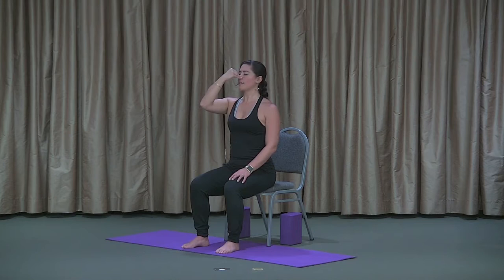Exhale right. Inhale right. And keep going like that. Exhaling left. Inhaling left. Exhaling right. Inhaling right. Keep going side to side.